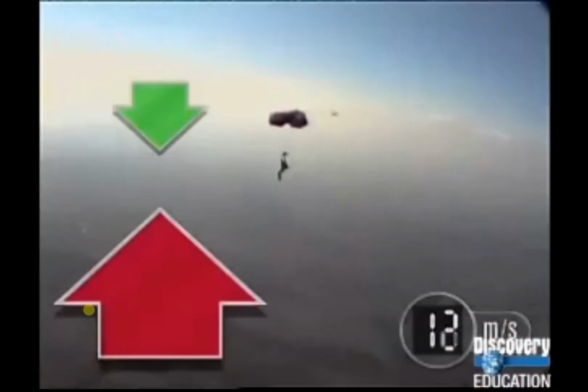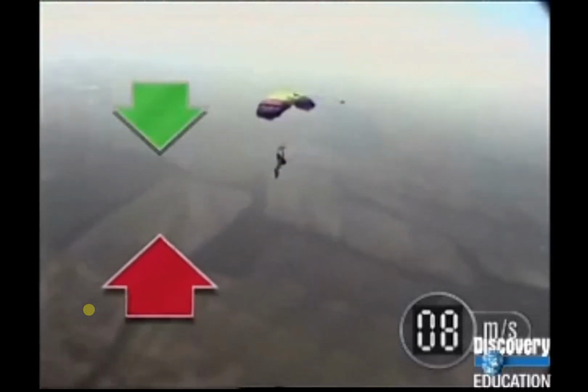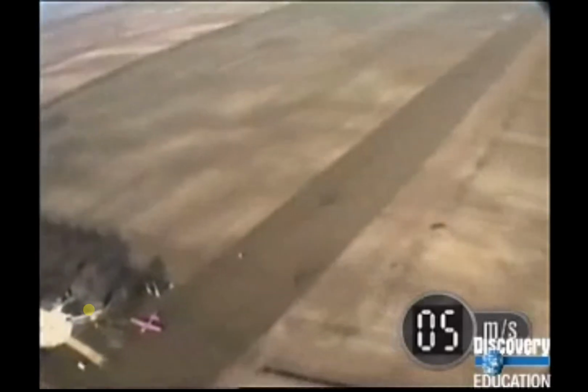You can see the meters per second getting slower and slower, but you also see the speed change decreases until it balances gravity again, and she reaches a much slower constant speed. Approaching the ground at 5 meters per second is a much better idea. Yes, it is.